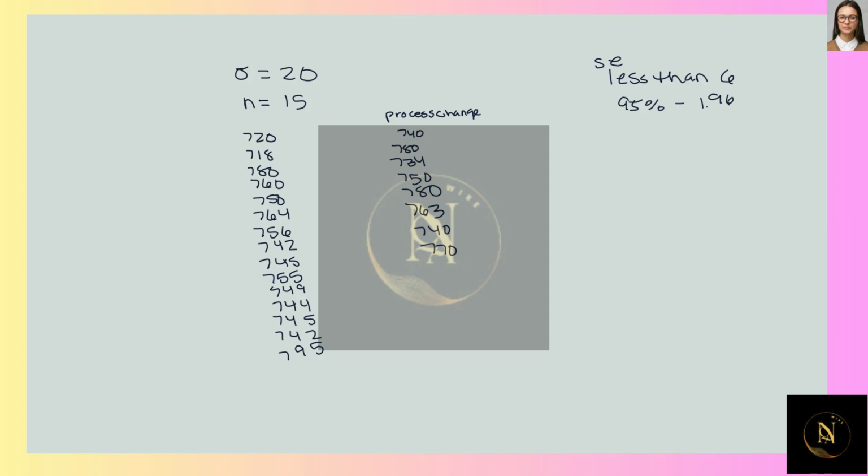So we want to figure out the sample size. And so what we can do is, so it's a 95% confidence interval, and it has an error of less than 6.